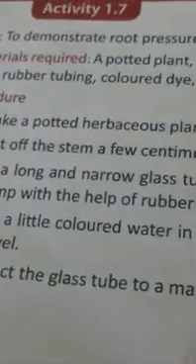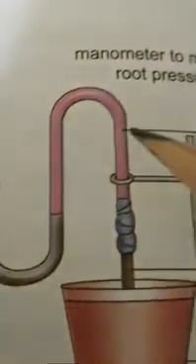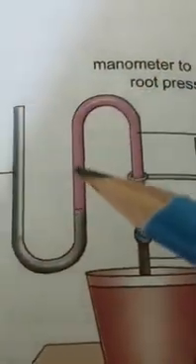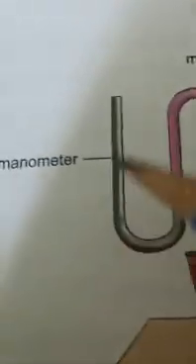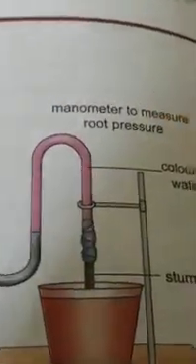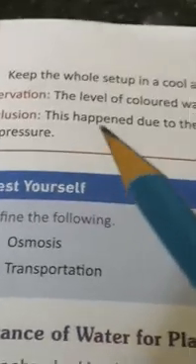Then we pour a little colored water into the glass tube and mark its level. Connect the glass tube to a manometer. So after that some colored water is poured and then this is attached to the manometer. The manometer is the one which helps to measure the root pressure. Now keep the whole setup in a cool and shady place for some time. Then what do we observe?